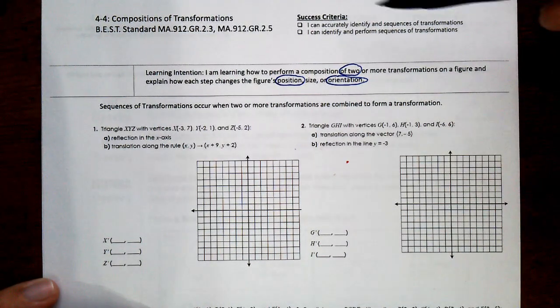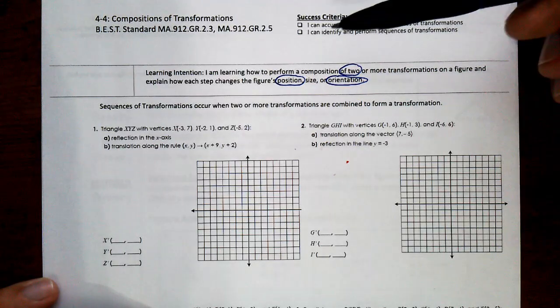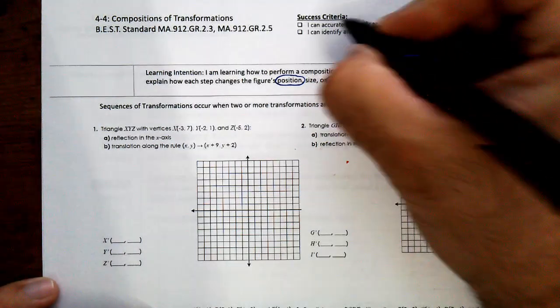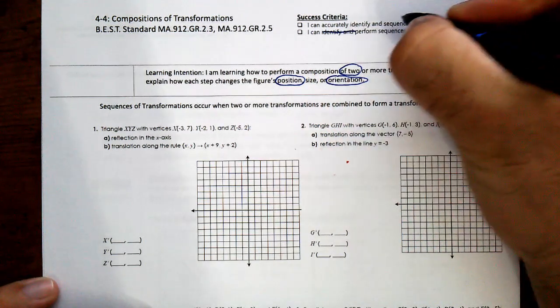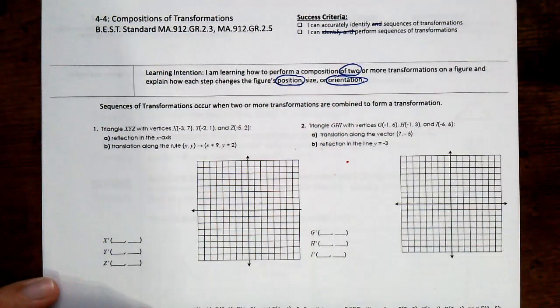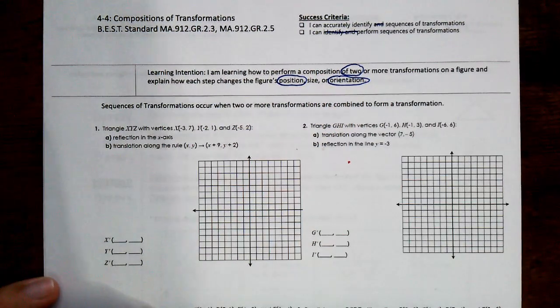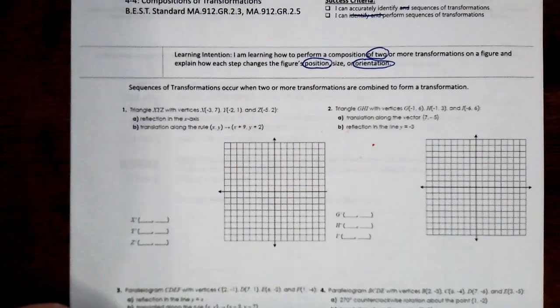There's a typo here. Sorry about that. I can accurately identify sequences of transformations, and this one should just be I can perform. So we're going to get rid of that. We're going to get rid of that. It just shows that you need to check your work before you print them all out.